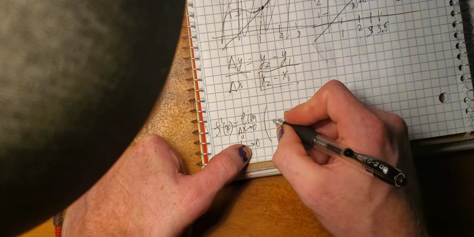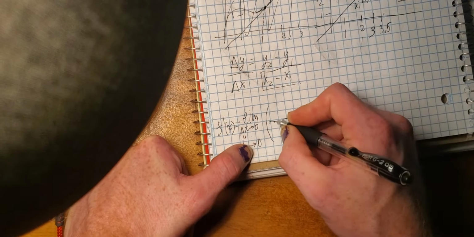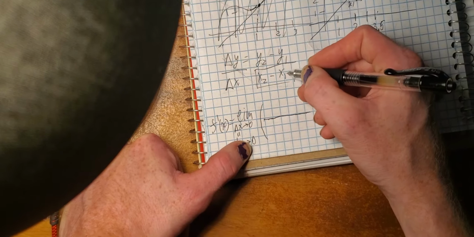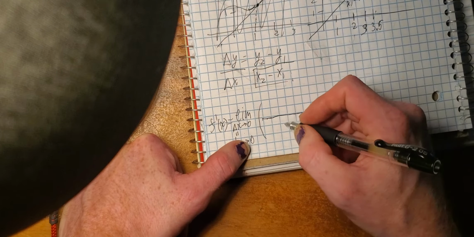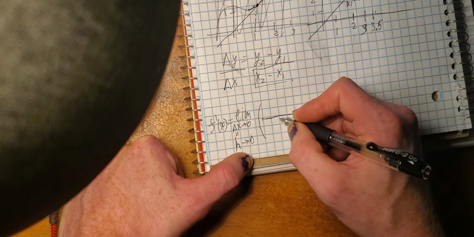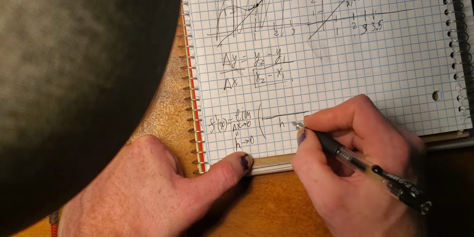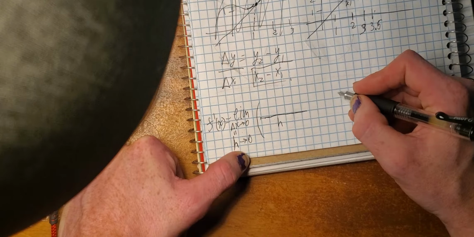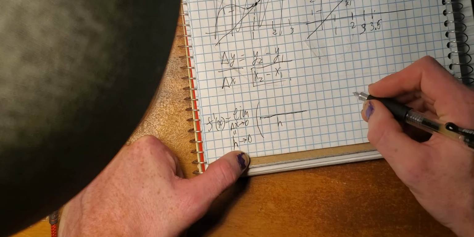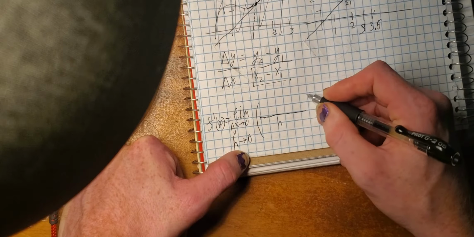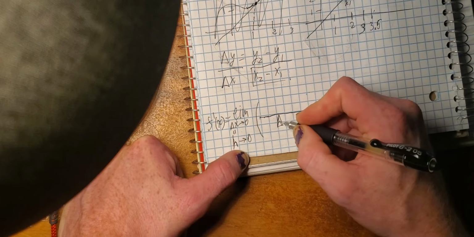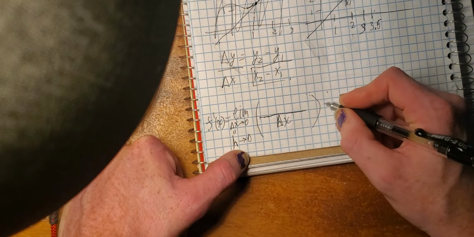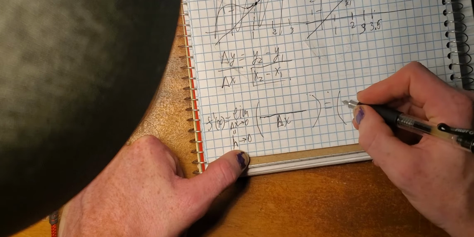So I'm going to start with the denominator here, and that's simply a change in x, and that's h. I'm going to use two versions of the formula, one with the letter h and one with delta x. So let's do delta x over here, and over here we'll do it with h.